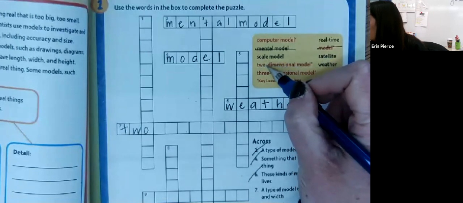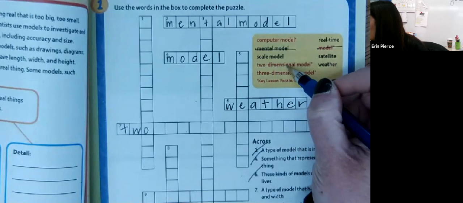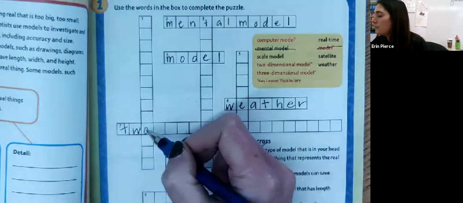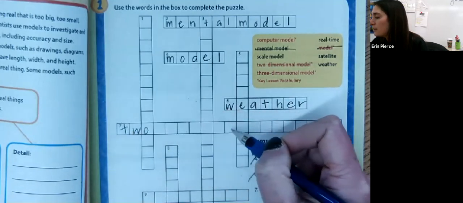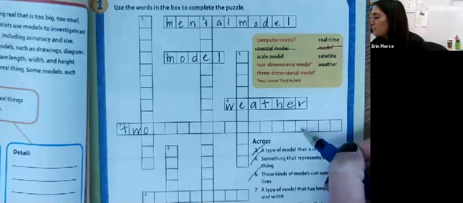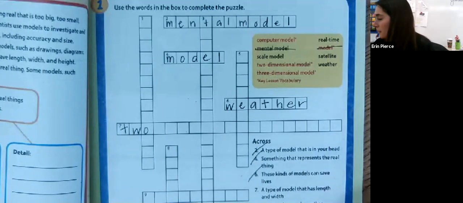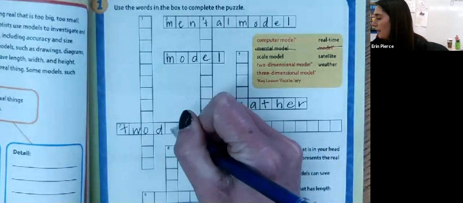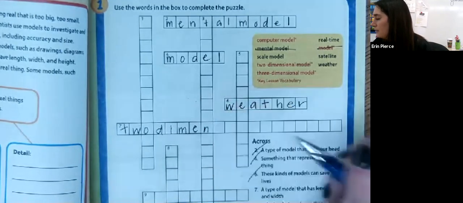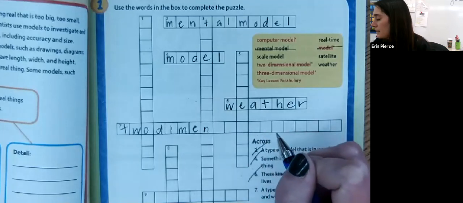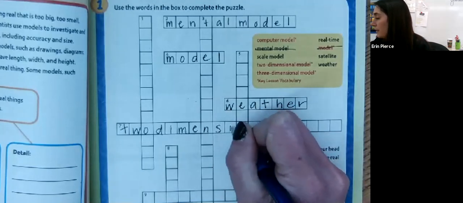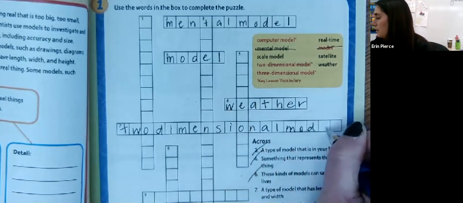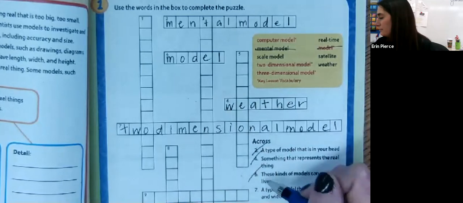Let me count the boxes. No, no dash. 2-dimensional. D-I-M-E-N, unless I counted that incorrectly. Dimensional. M-O-D-E-L. Perfect. 2-dimensional model.